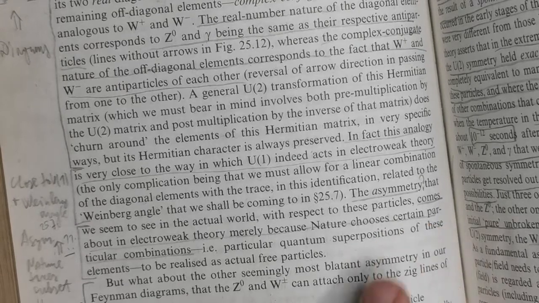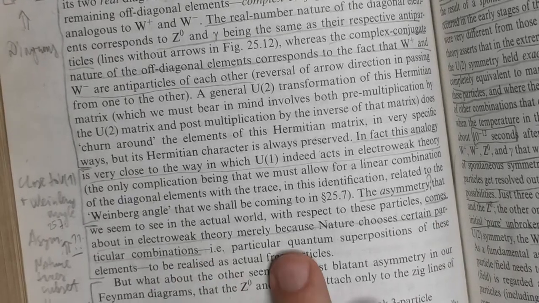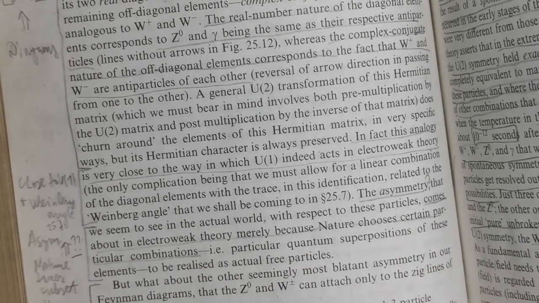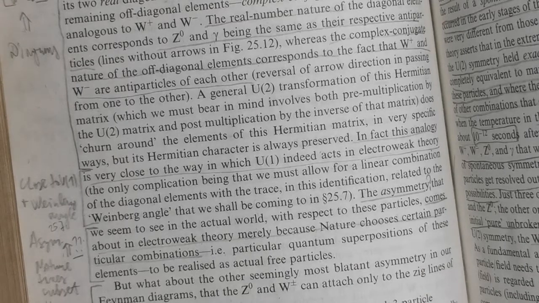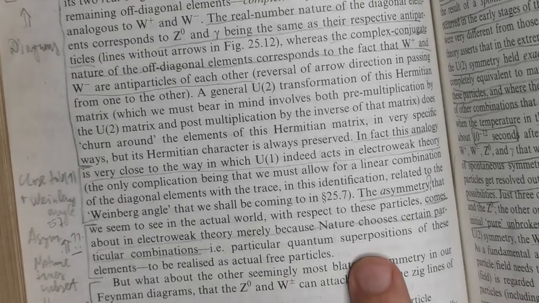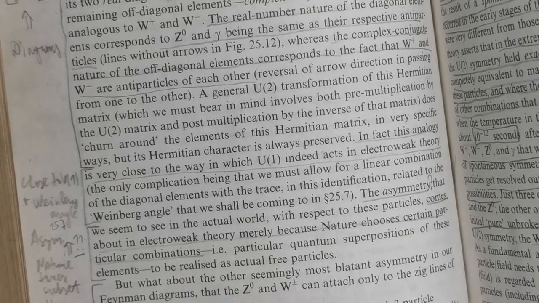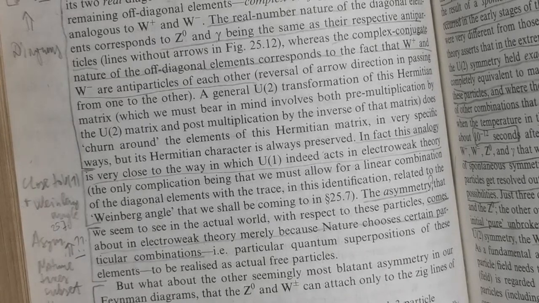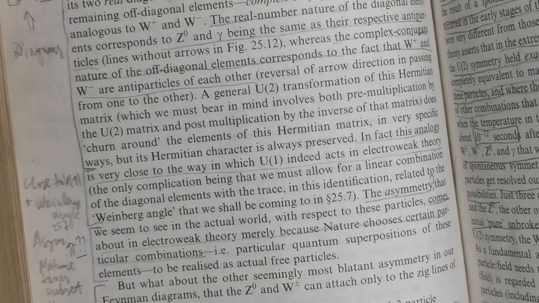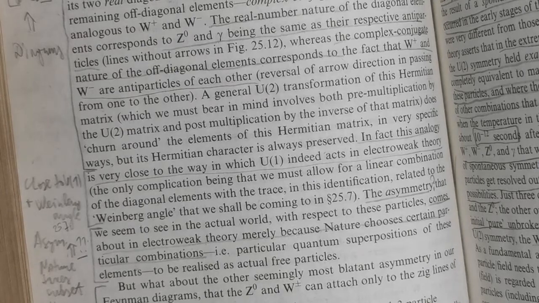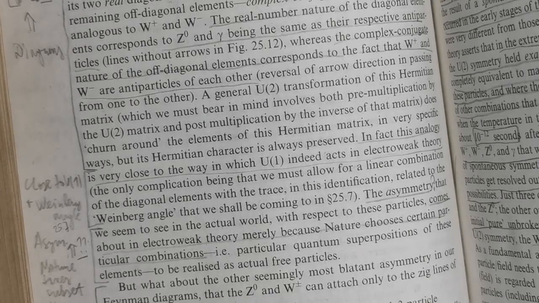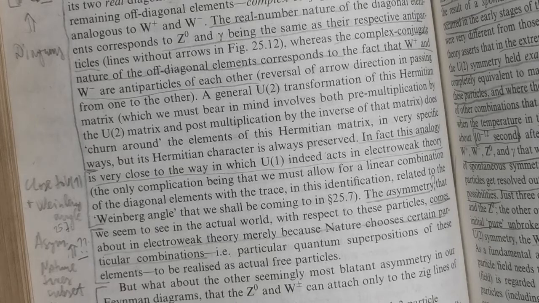Yeah, and that comes about in electroweak theory merely because nature chooses certain particular combinations, so particular quantum superpositions of these elements, to be realized as actual free particles. So basically I think the question here is why, if we have U2 symmetry, we have that mirror asymmetry in the weak force.